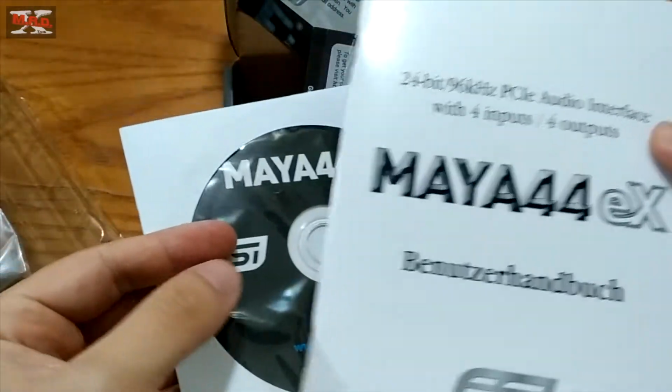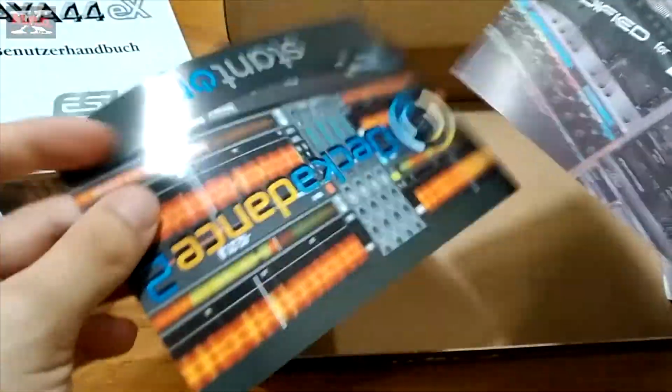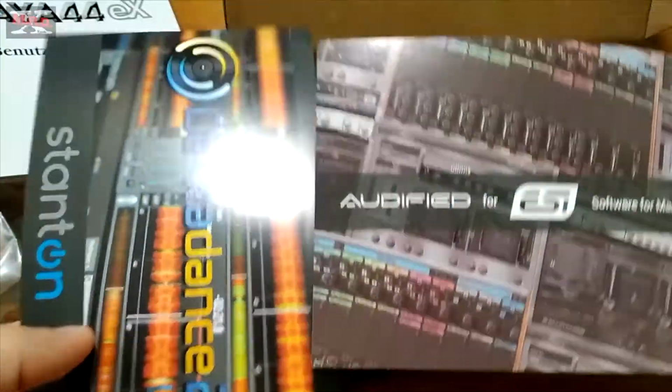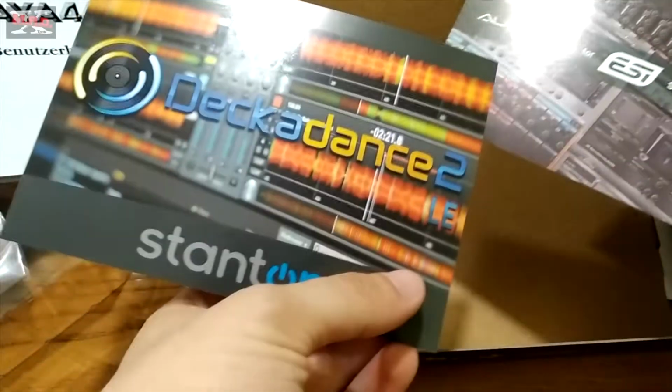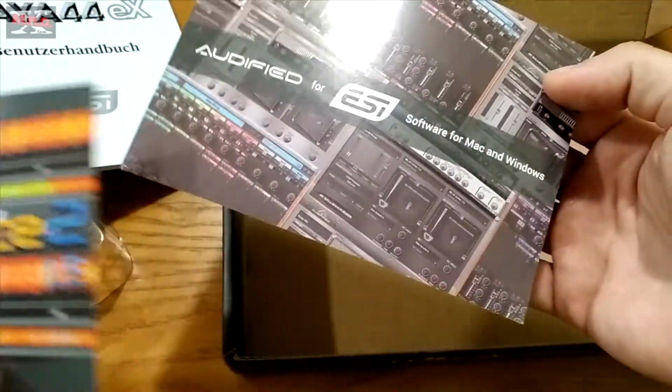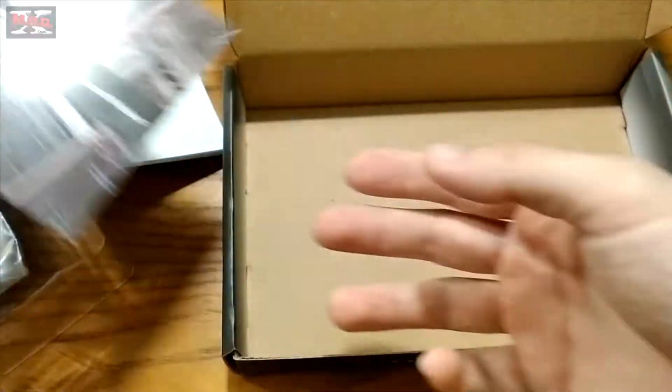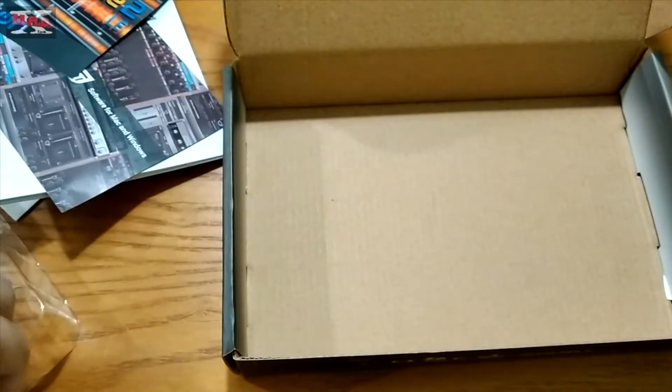This audio interface screams versatility and flexibility. With full extended DirectWIRE support, the MAYA44ex is suitable for home recording, podcasting, audio streaming, multi-channel playback, professional DJ applications, and much more.